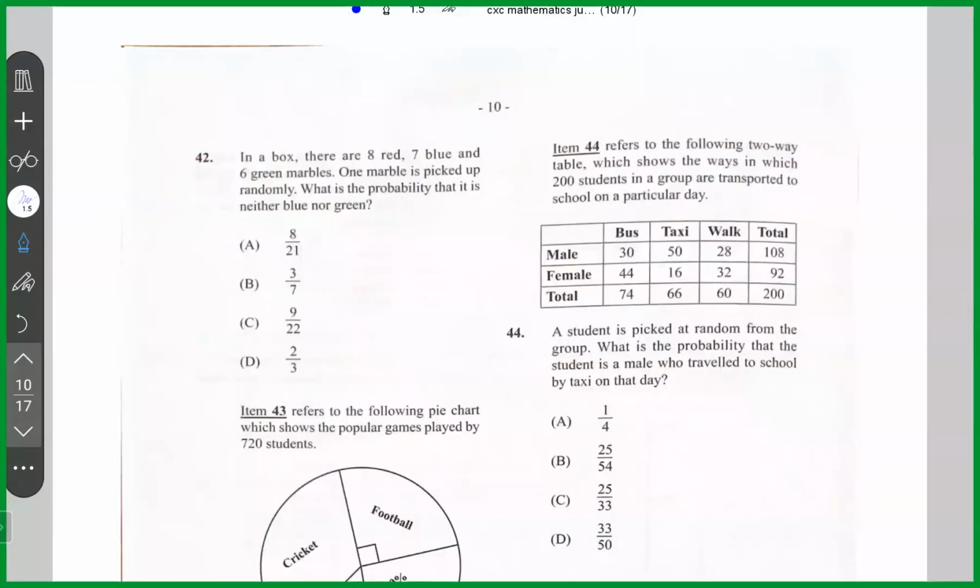All right, item 42 says, in a box, there are 8 red, 7 blue, and 6 green marbles. 1 marble is picked up randomly. What is the probability that it is neither blue nor green? So in other words, if it's neither blue nor green, it must be red. So the probability of red would be 7 out of, how much is this? 21? It's 21. 8 plus 7 is 15, 15 plus 6 is 21.